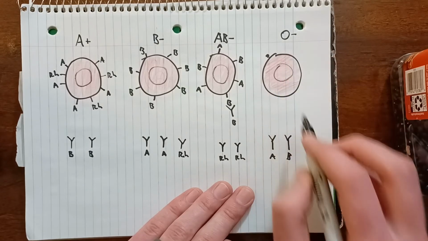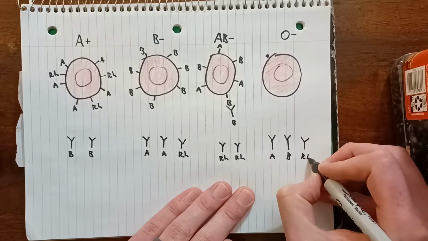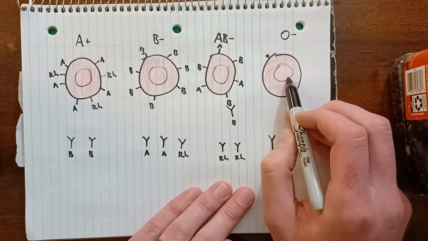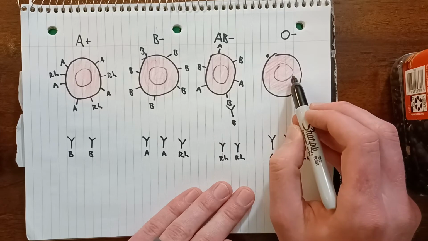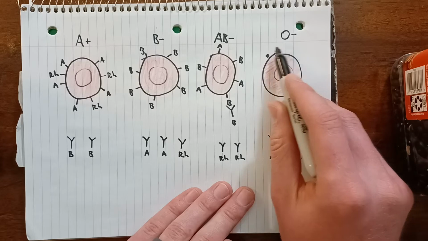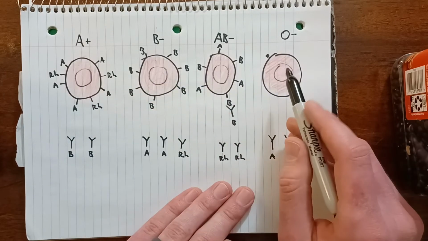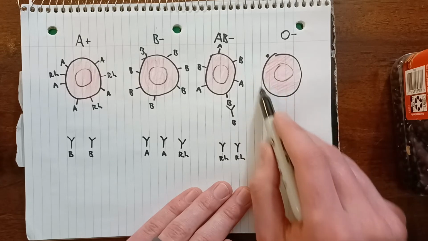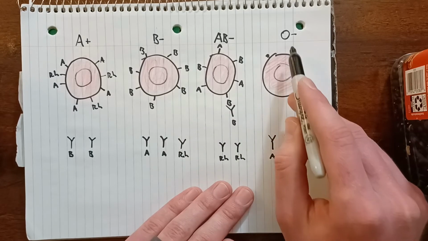If this person was O negative, that means they would also have Rh antibodies down here. O negative is the universal donor. Because this red blood cell has no antigens on it, you can give it to any other blood type without having any transfusion reactions. The reason for that is there's no antigens on it. None of these antibodies are going to bind to it.